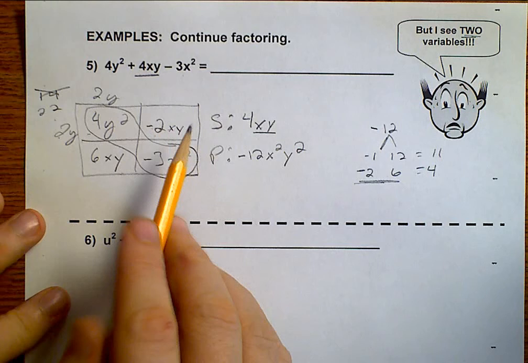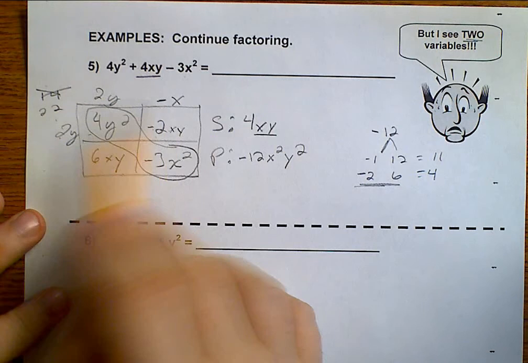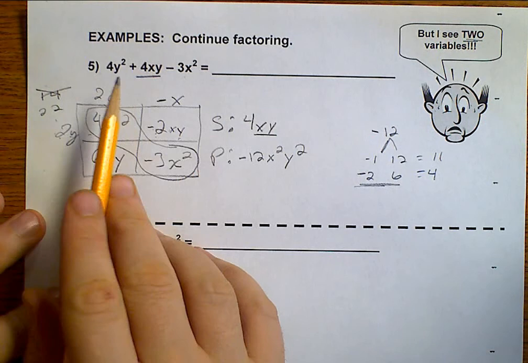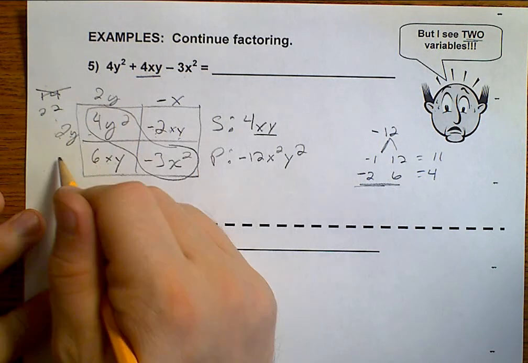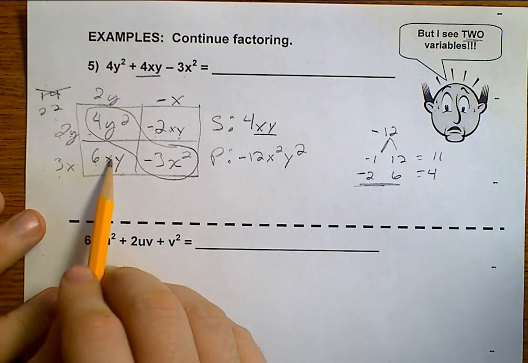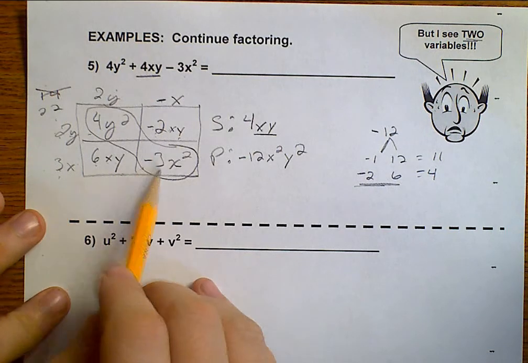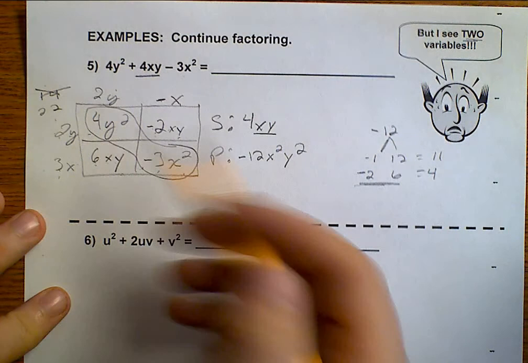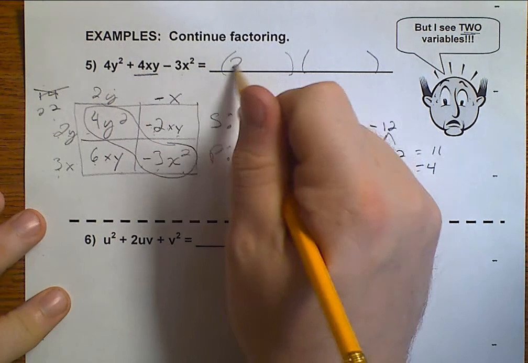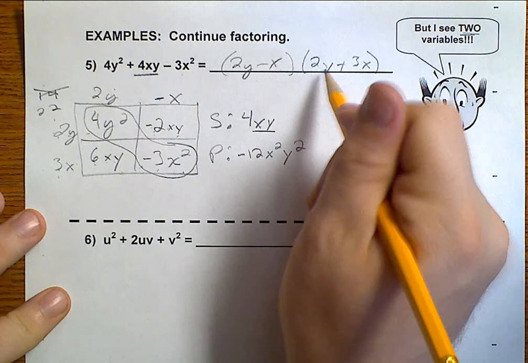Well, what times 2y will give me a negative 2xy? Well, that would be a negative x, because negative times 2 gives me negative 2. The x comes here, and the y goes there. What times 2y will give me 6xy? Well, that would be 3x, because 2 times 3 is 6. X is here, y is there. And 3 times negative makes negative 3. And x times x makes x squared. So we're good. And so our factors are 2y minus x and 2y plus 3x.